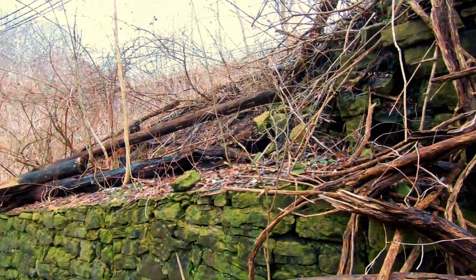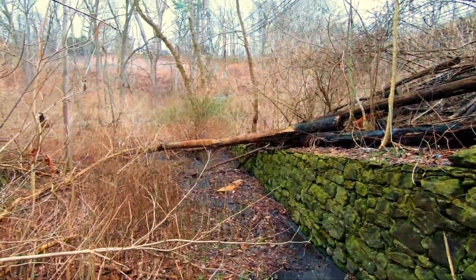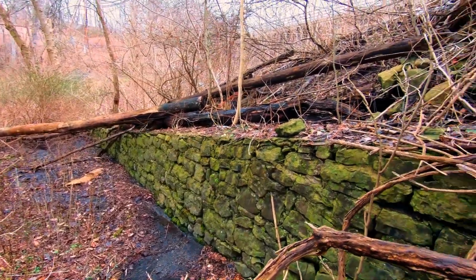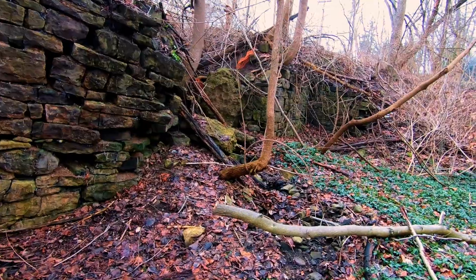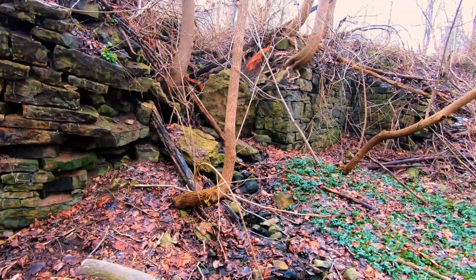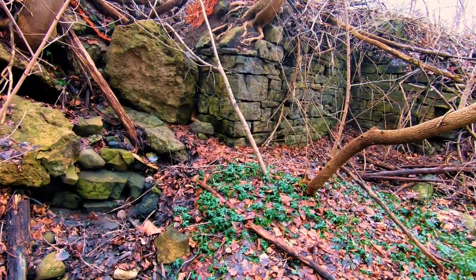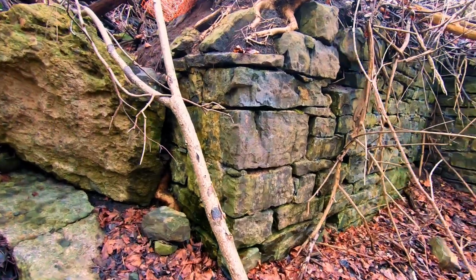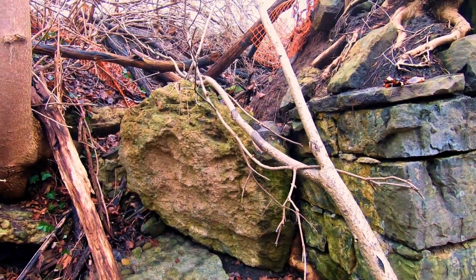At some point, there would have been a mill race bringing water in to operate a water wheel. Definite cutaway area right here. You can see a sharp corner and it goes that way.